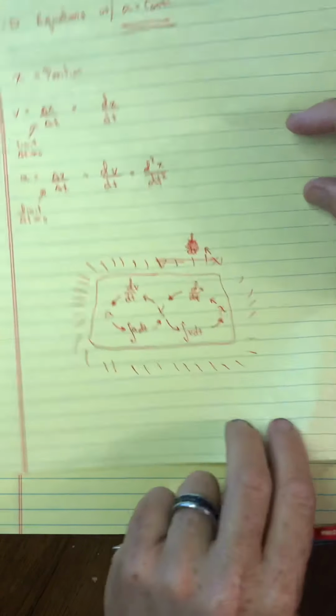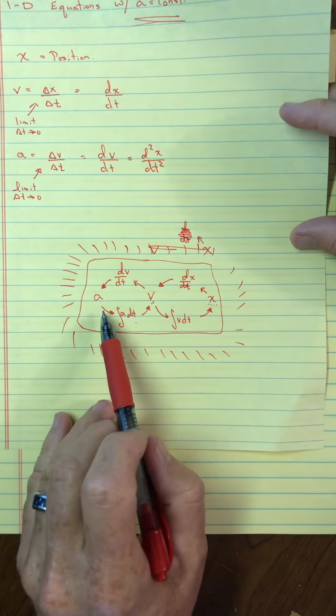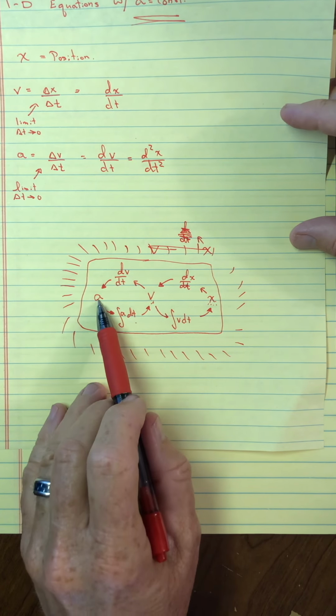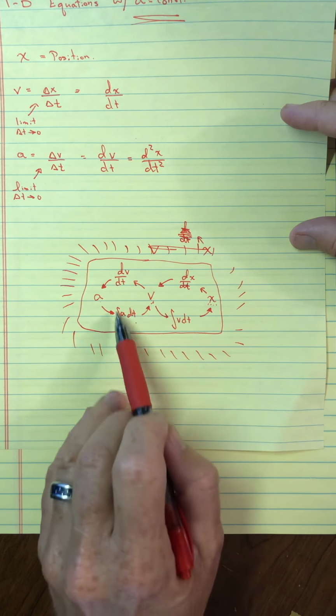But watch this. Let's go back to our chart here. If you look at this chart, this chart is saying that, okay, if I'm given this, could I get an equation for velocity? And the answer is yeah, just integrate it. All right, so let me do that.